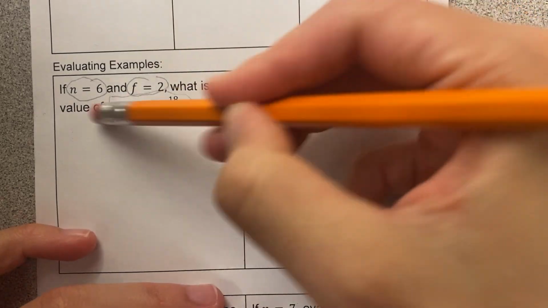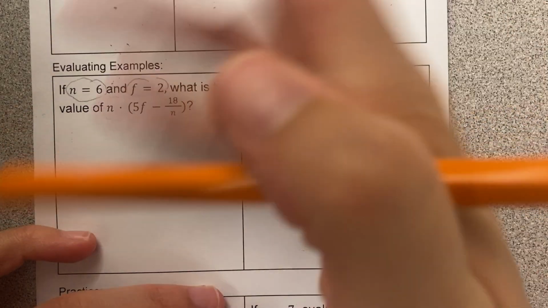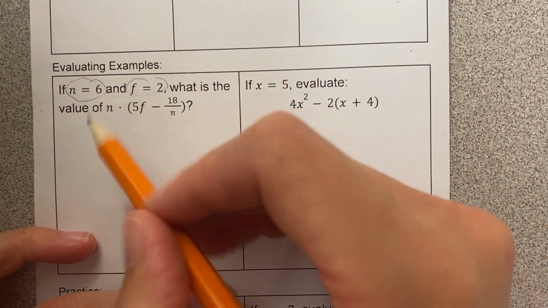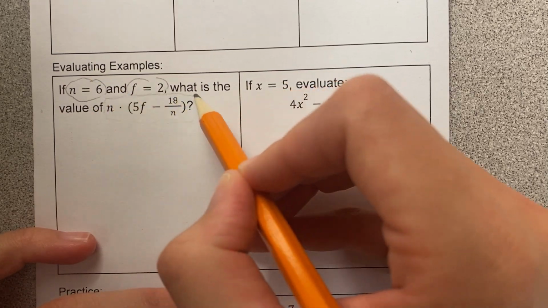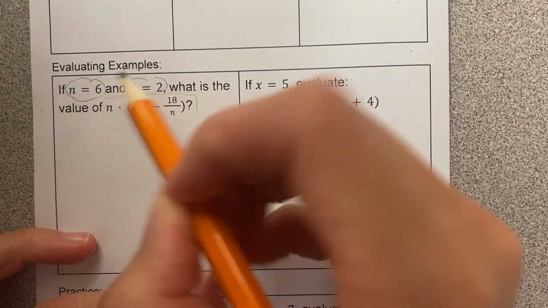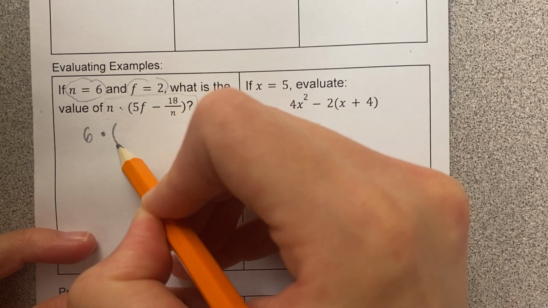So what we're going to do is plug in the value of those variables, and we're going to make this algebraic expression into a numerical expression. So here it is. This is what we're focusing on. It says n times. So instead of n, we're going to write 6. So I'm going to write 6 times. Now I'm going to open my parentheses.